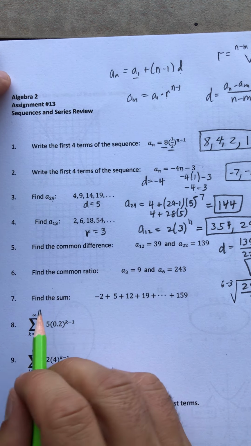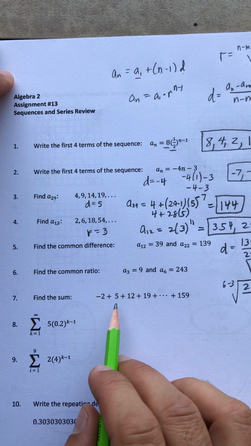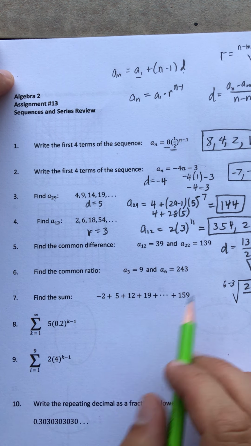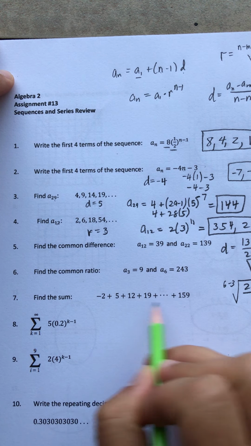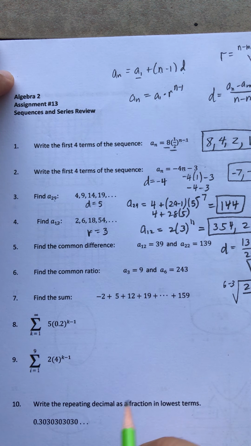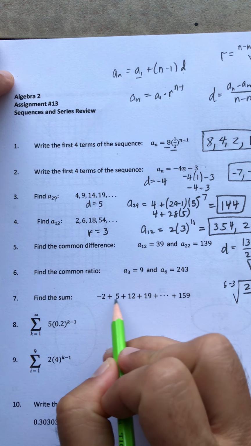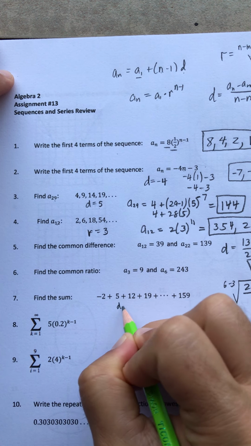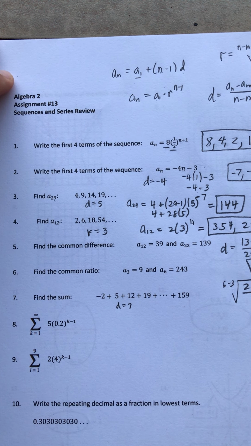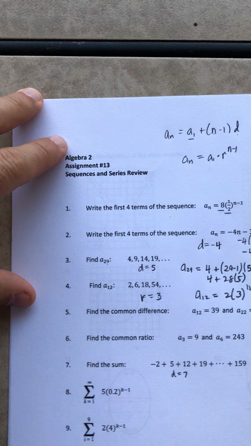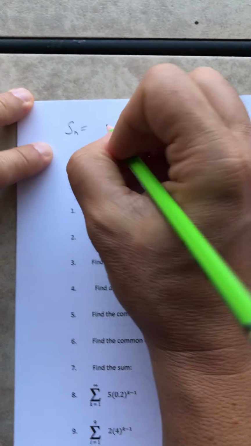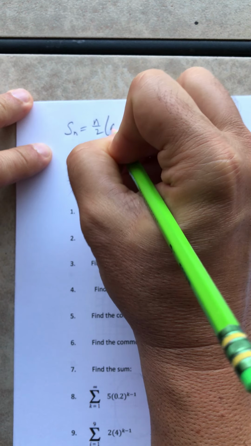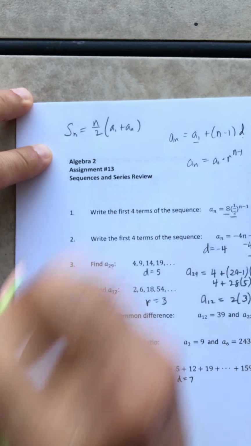Next, number 7, I want to find the sum of this arithmetic sequence. So this is a series. I'm adding the terms of an arithmetic sequence. How do I know it's arithmetic? Because the D is 7. So I gave you a formula for this. Sn is going to be n over 2 times a1 plus an.